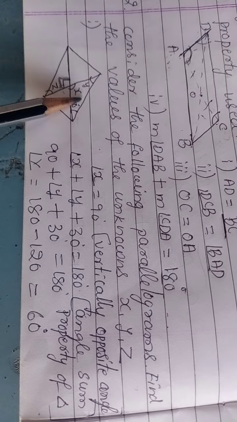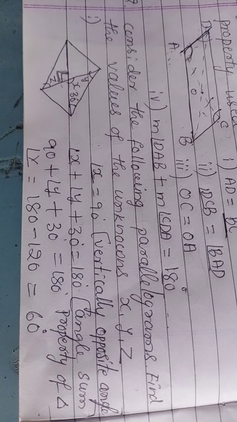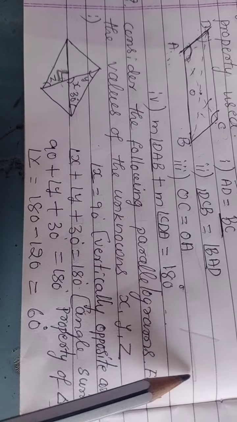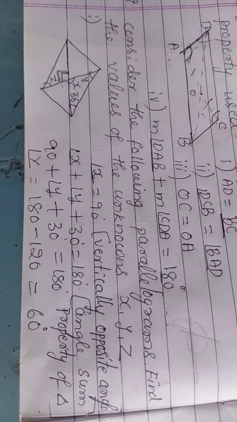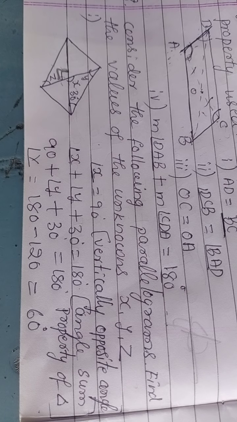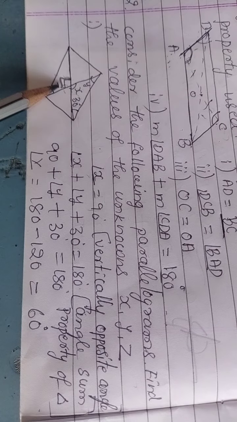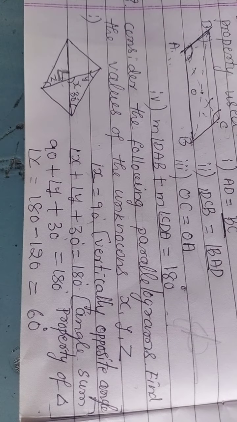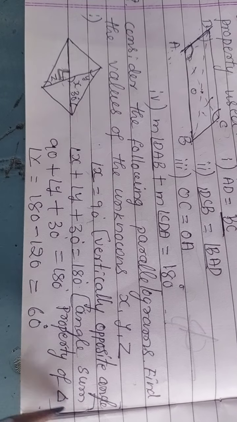And observe these two angles are vertically opposite angles. So here x is equal to 90 degrees, by what reason? Vertically opposite angles.